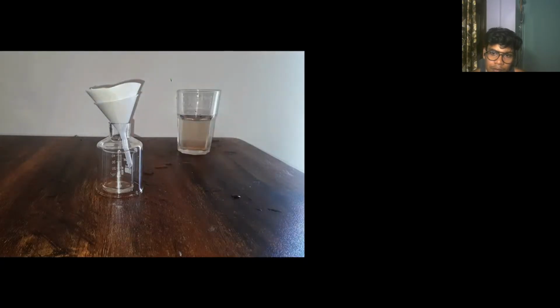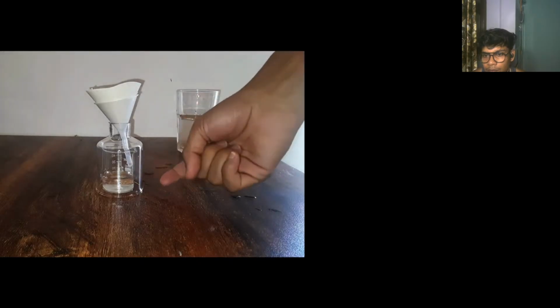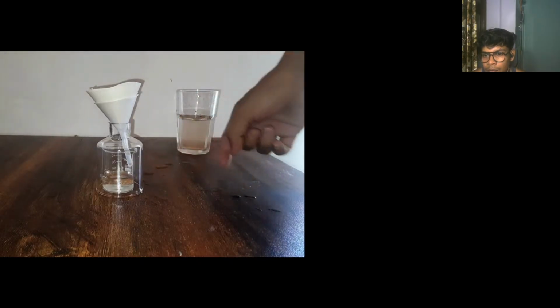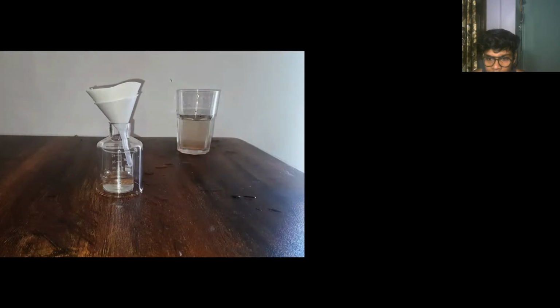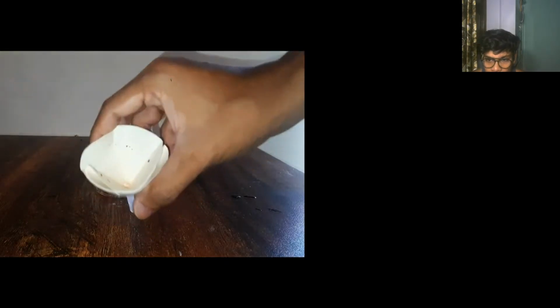So we can pour the mixture of sand and water onto this filter paper that you can see is fitted in a funnel, and I have something near the bottom of the funnel which can collect the water that will come out. So when I pour the mixture, the filter paper filters out the sand particles and lets the water pass through it, which is then collected in a container at the bottom, and you can see that in front of you.